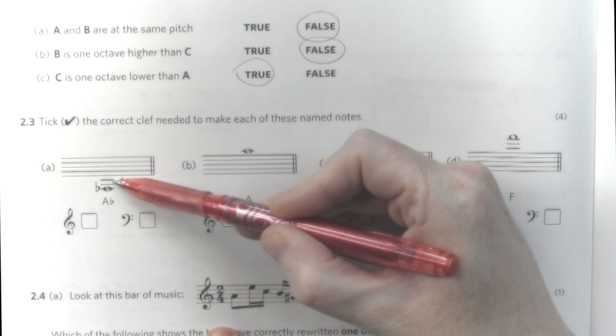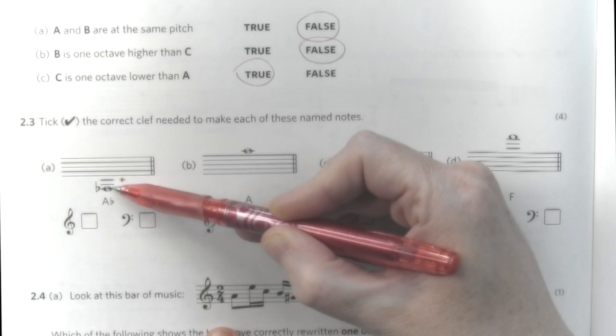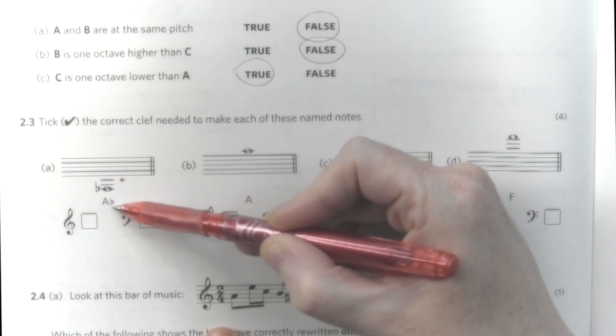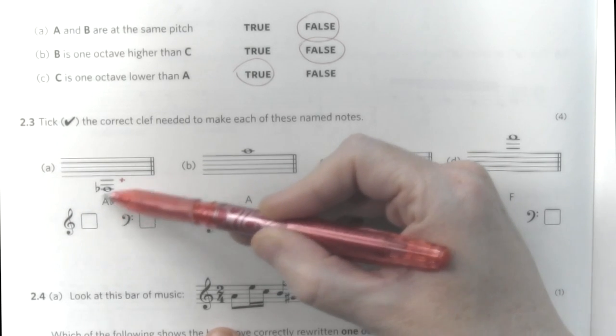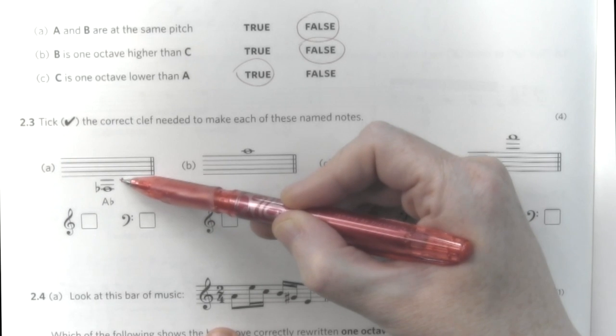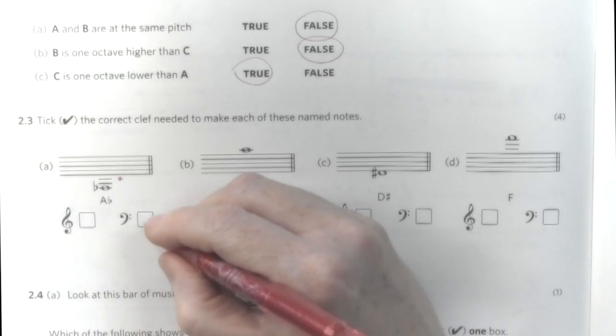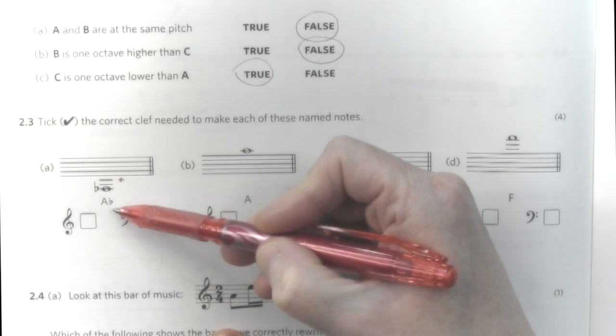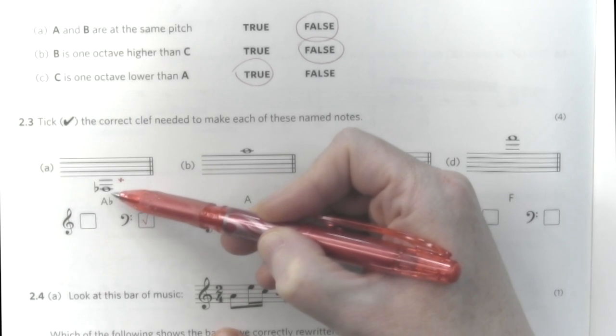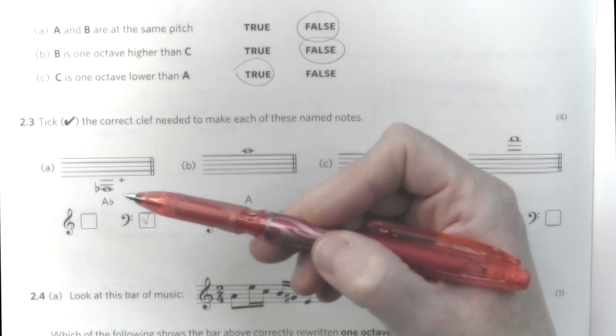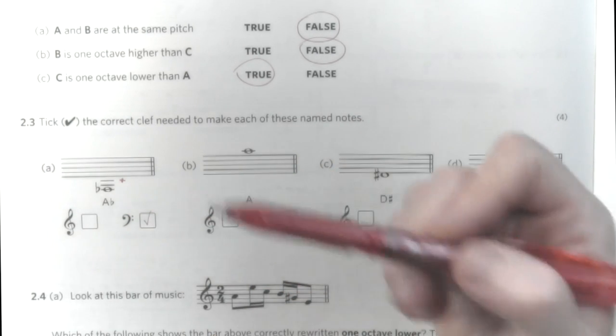Do, Si, La, Sol, Fa flat. Now F flat, this is in treble clef because this is middle C in treble clef, so the answer is the bass clef. And by the way, F flat plus 2 equals A flat. So yeah, bass clef.